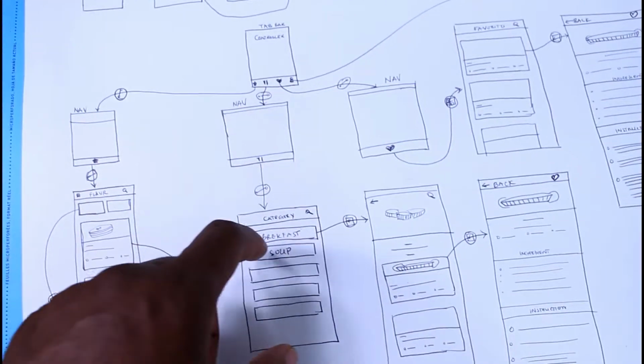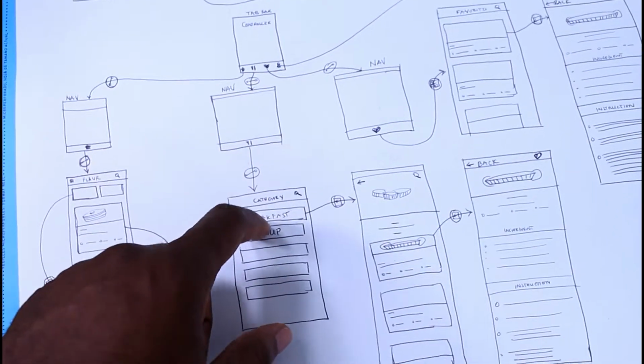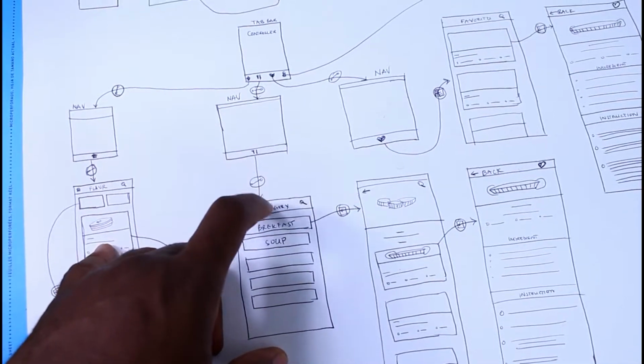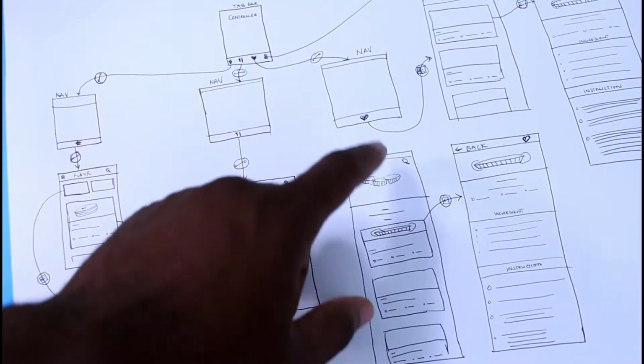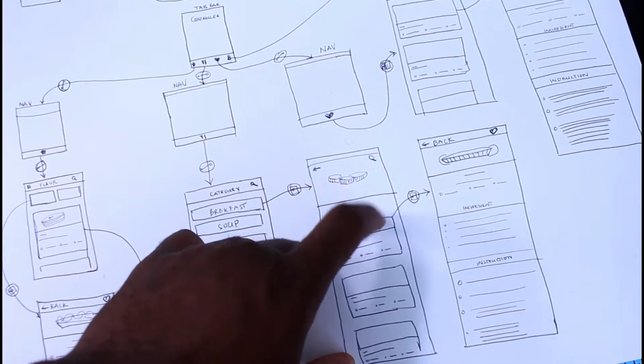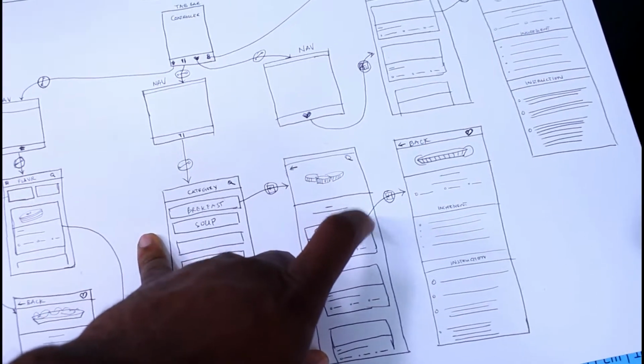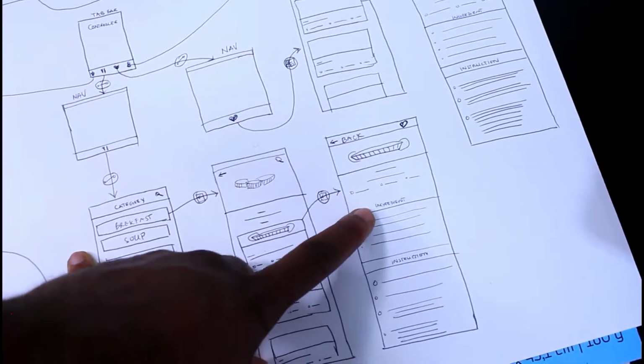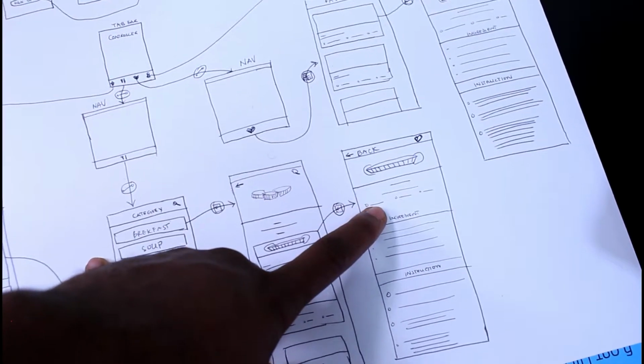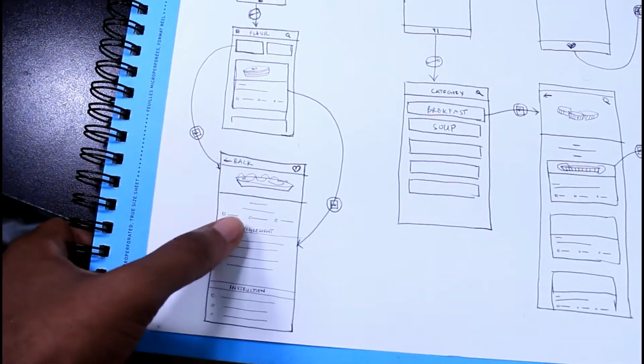So now if I go to the categories and go all the way down, from breakfast to all the breakfast, and select the recipe for a single category, I'm not going to create another recipe open view controller. This screen itself, it's this one here, right?